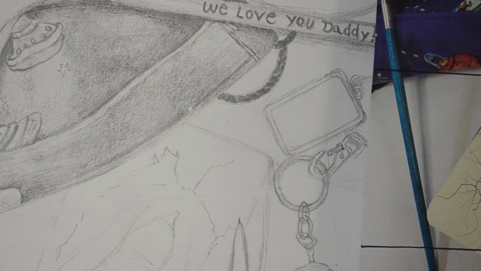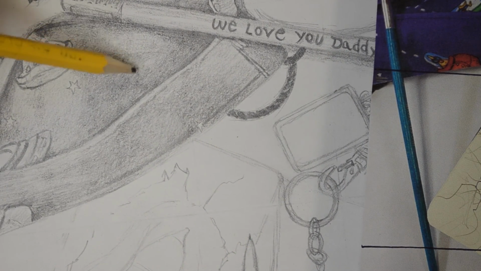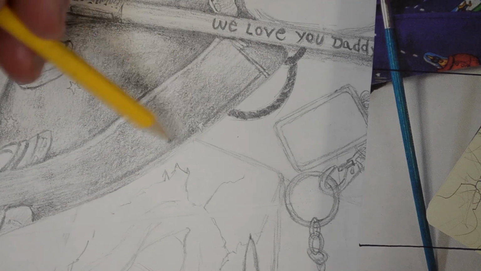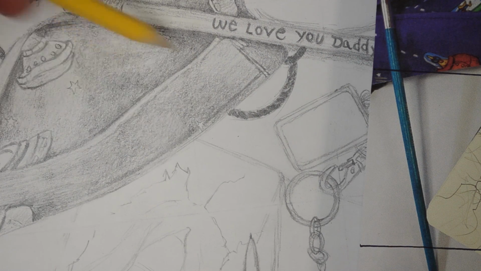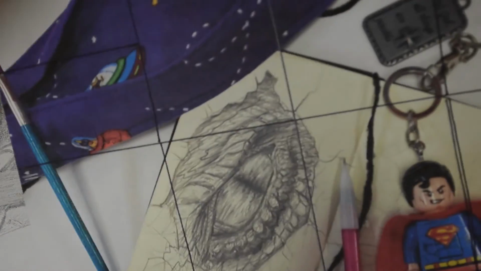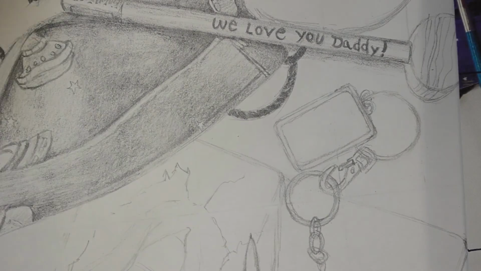I'd do that with my eraser, and then that would require me to go back in with my pencil and shade around them to clean them up. I opted to shade it all first, and then I was going to go back in and carve those lines back out with my eraser.